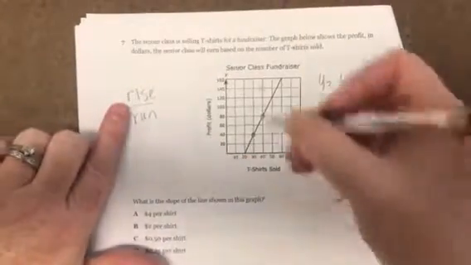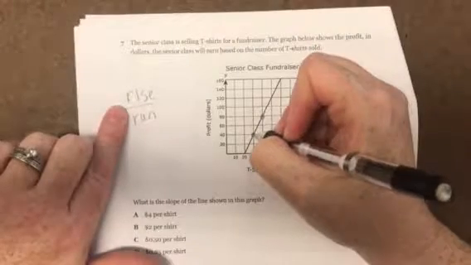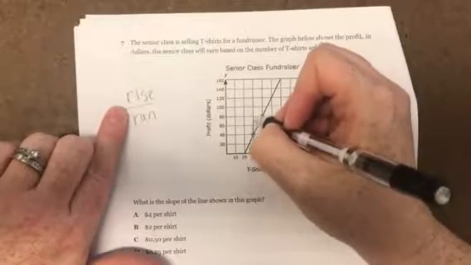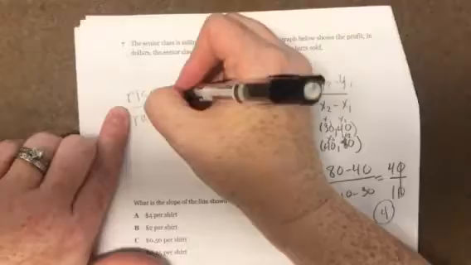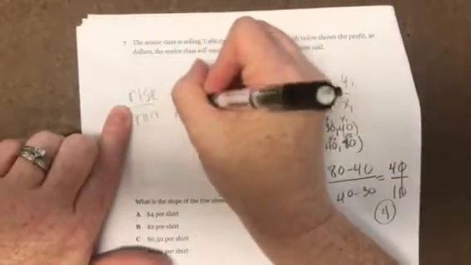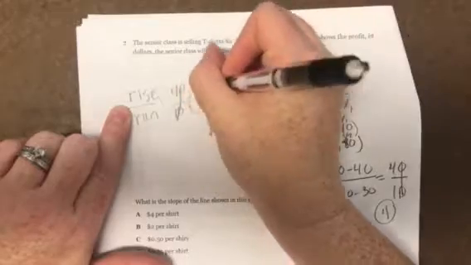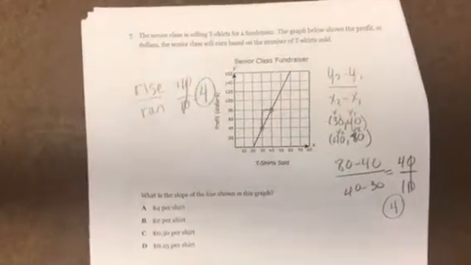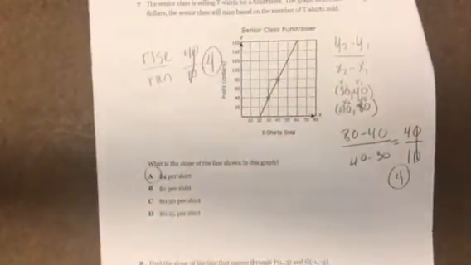Let's check it rise over run. So if I rise right here, 20, 40, I need to make sure I'm looking at my numbers. And I'm going to run 10 here. Same thing, I'm going to get 4. So looking at the cost per shirt is $4.